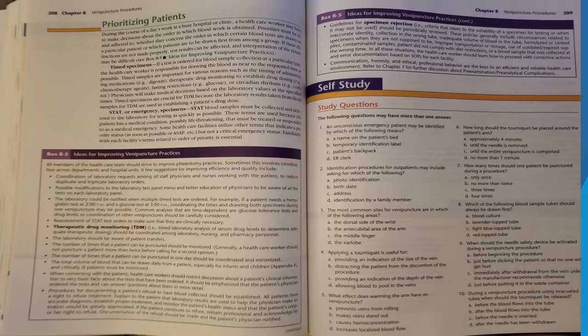STAT, or emergency specimens. STAT blood samples must be collected and delivered to the laboratory for testing as quickly as possible. These terms are used because the patient has a medical condition, possibly life-threatening, that must be treated or responded to as a medical emergency. Some healthcare facilities utilize other terms that indicate a priority status, as soon as possible, or ASAP, for example, but not a critical emergency status. Familiarity with each facility's terms related to the order of priority is essential.